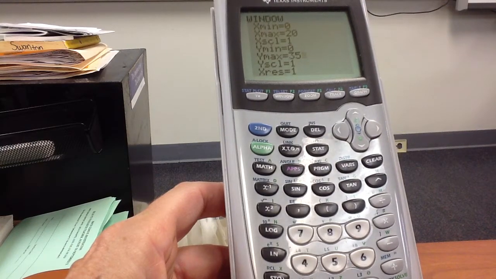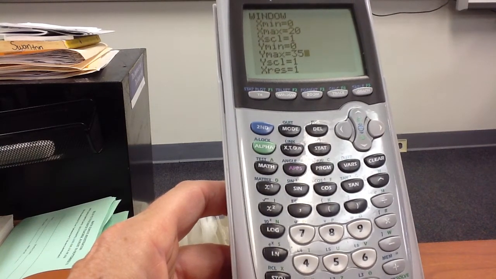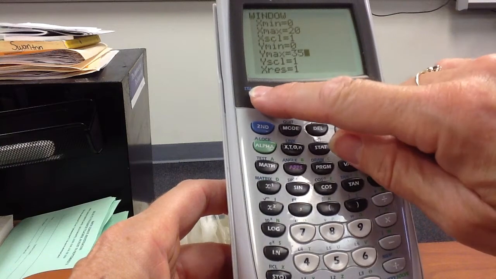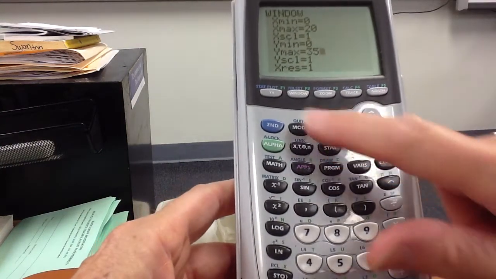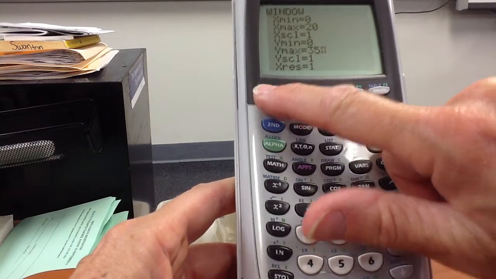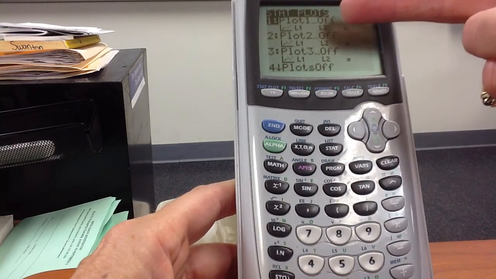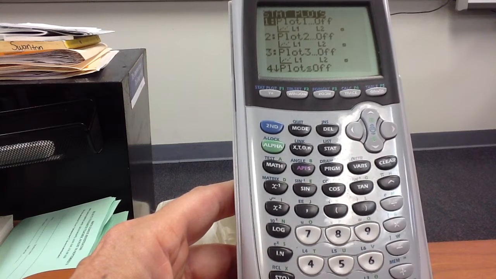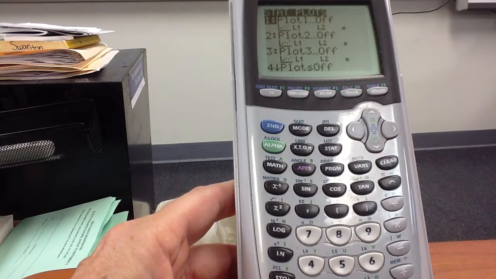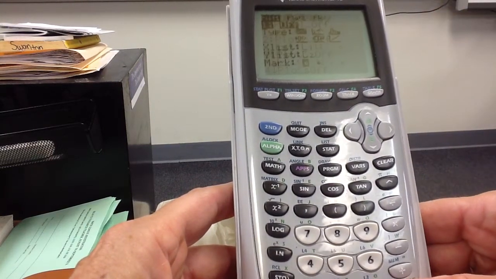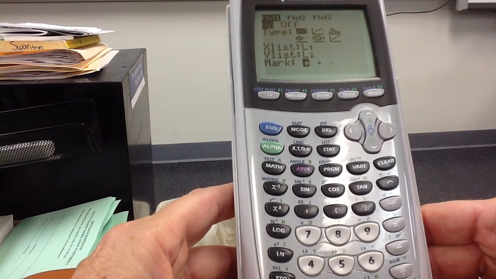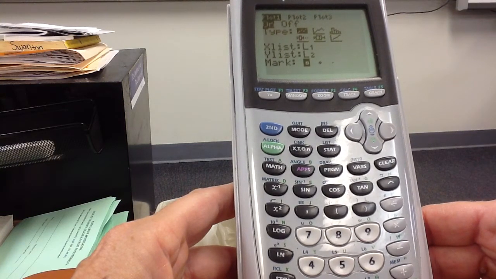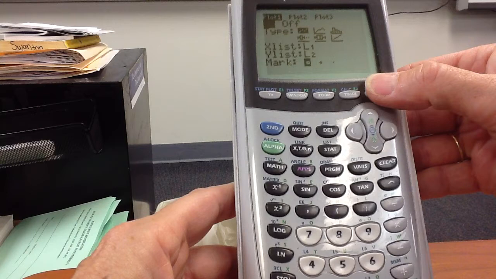Now, to get the scatter plot drawn, I have to go up here where it says Stat Plot. Notice I put information in with the Stat button. Now I'm going to plot it, so I'm going to use the Stat Plot button. Notice that all my plots are turned off. I need to turn the first one on. So I press Enter, Off is highlighted. I want to highlight on, so I'll press enter again. And now that plot is on, and I'll press graph.